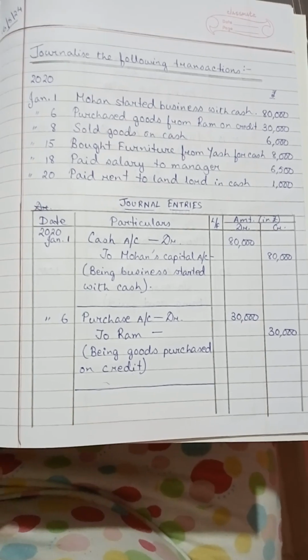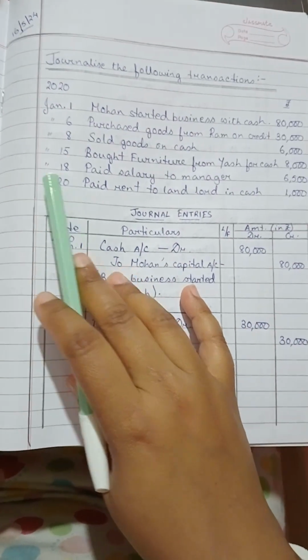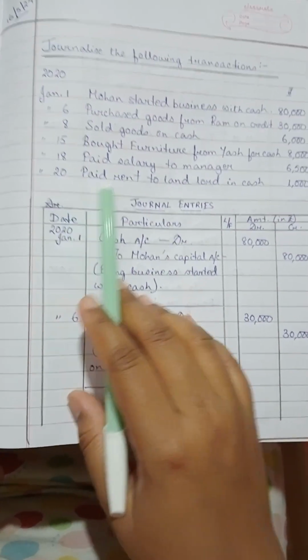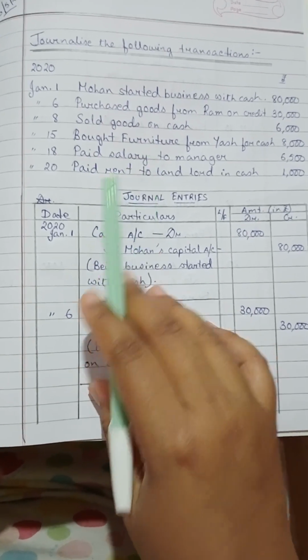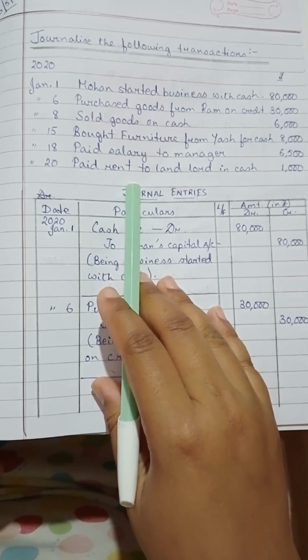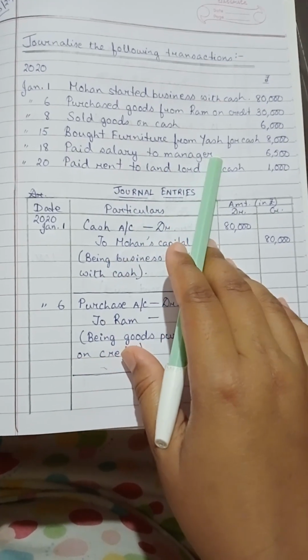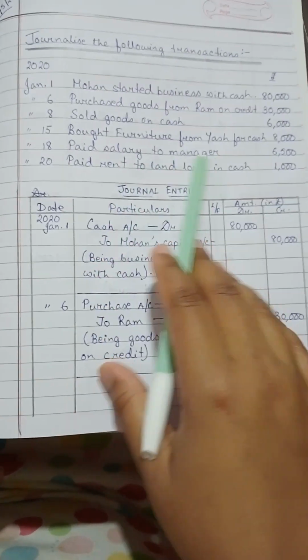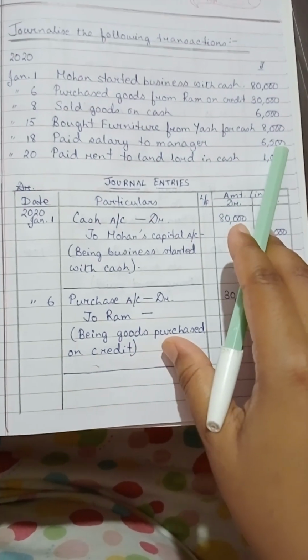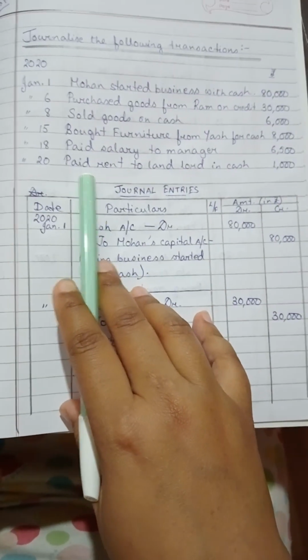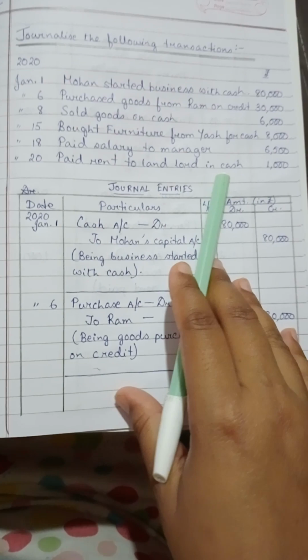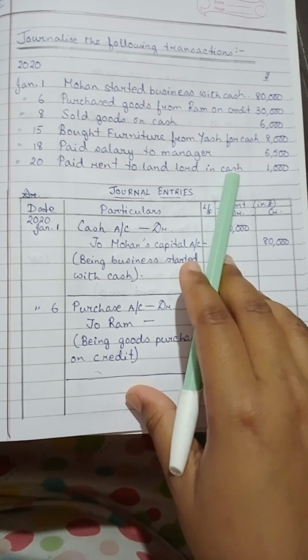Now next, you see, on January 18 and January 20 there is payment of salary and payment of rent. Here paid salary to manager, since nothing is mentioned, it is a cash payment made, of 6,500, and here rent is paid and it is clearly mentioned that it is paid in cash.